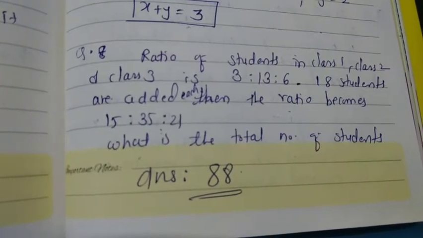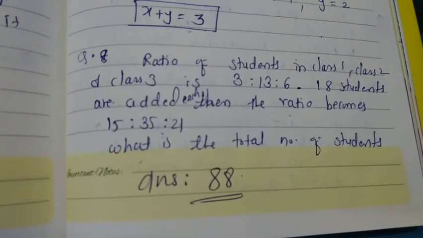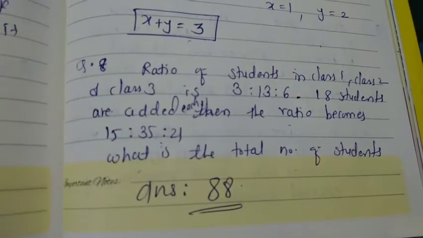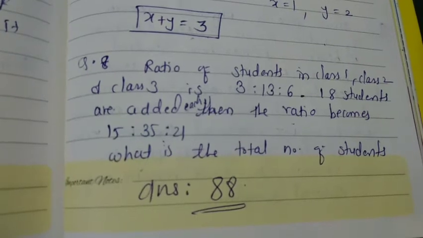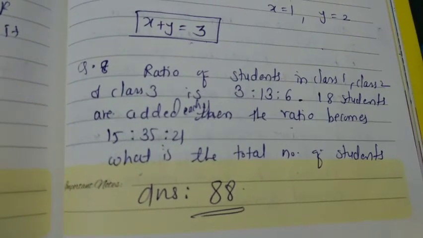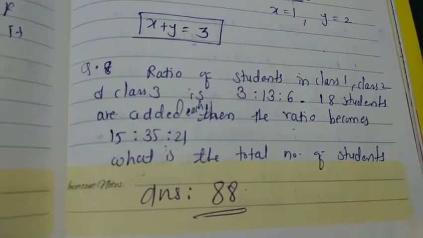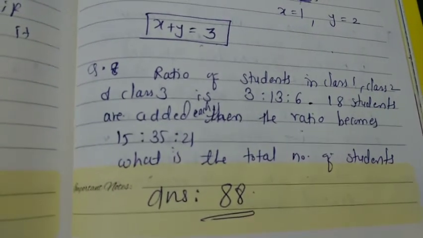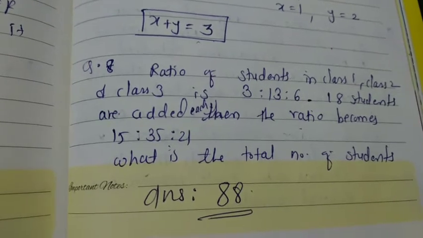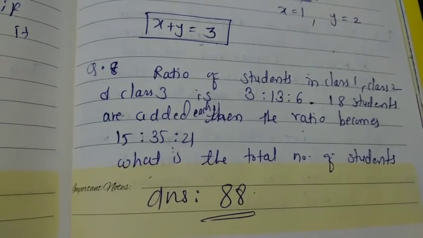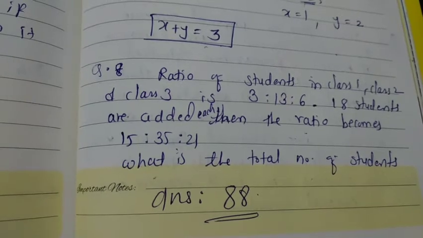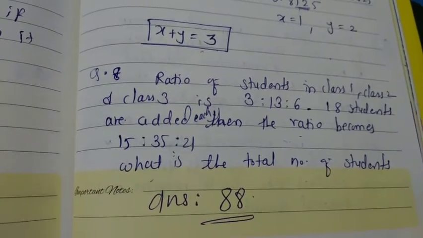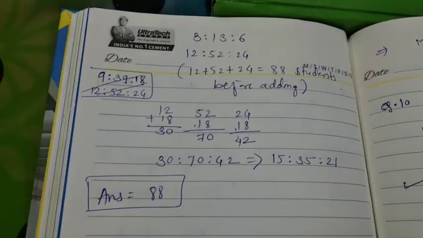Next question is, we are given a ratio of students in three classes as 3 is to 13 is to 6. Then 18 students are added to each class, and the ratio becomes 15 is to 35 is to 21. What is the total number of students before adding the 18 students? The answer is 88. Let's see how I have solved this.